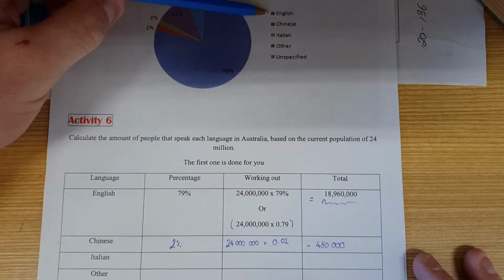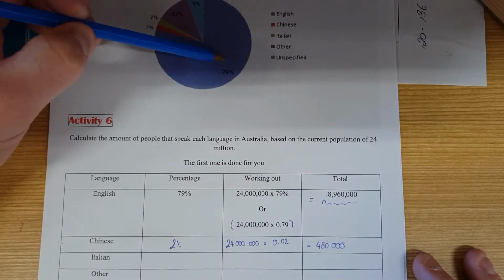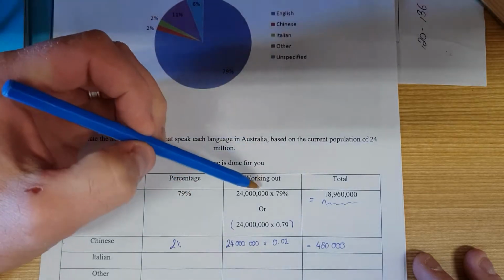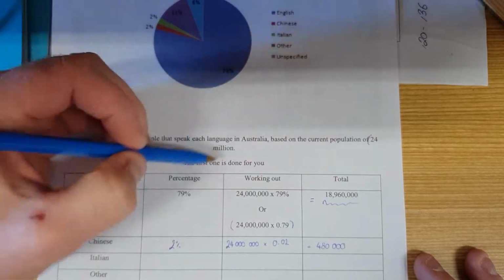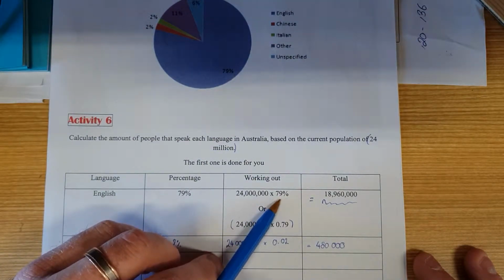English, which we can find from the key on the graph, is that particular colour there, which I'd say is probably a violet, maybe in between a purple and a blue, and it says 79%. So English, the percentage is 79. We know that the population is 24 million, given what was given to us in the question there. And we want to times that by 79%.